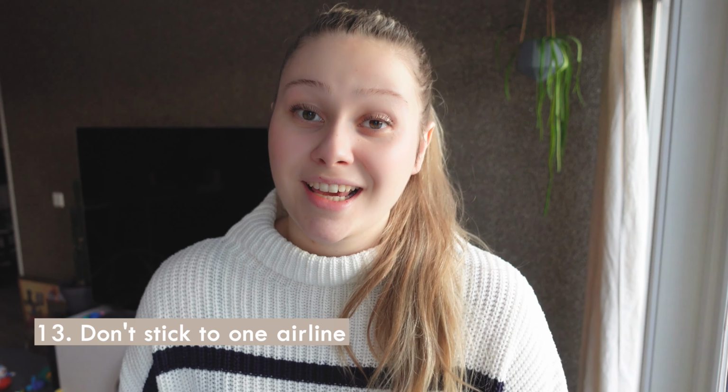Number 13, don't stick to one airline only. I did mention this a little bit in point number 6, choose one way only, but not sticking to one airline only allows you to check which airlines offer the cheapest prices. So be a bit creative. Go parts of your journey with one airline and the rest of your trip with another airline.